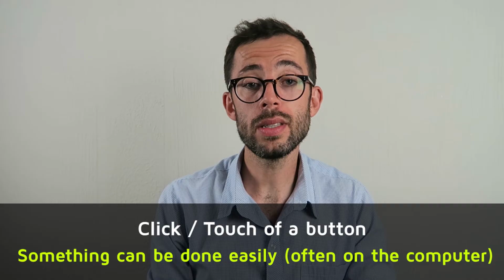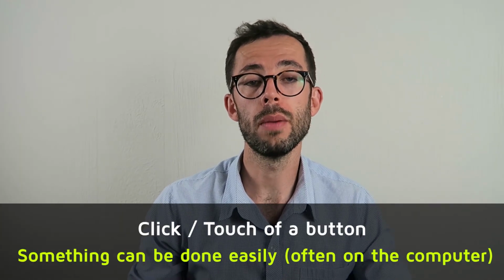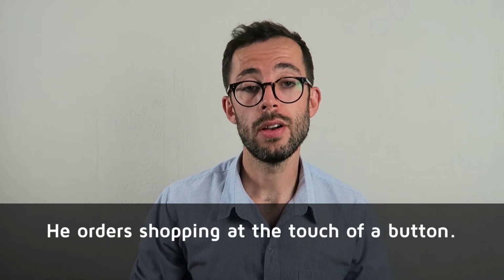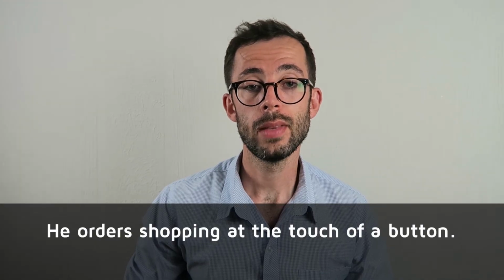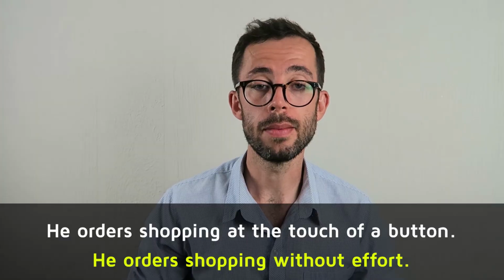So this means when something is done easily, and it's often used when we're talking about doing something on the computer. For example, I could say, he orders shopping at the touch of a button. In other words, he orders shopping without effort or very easily.